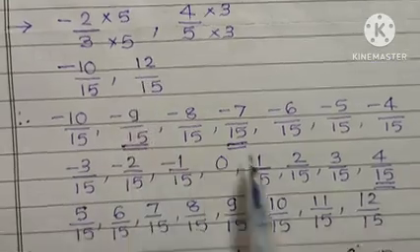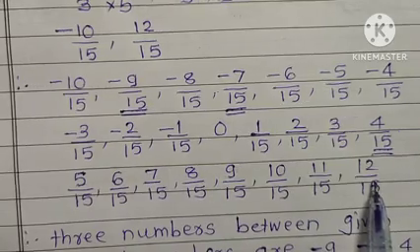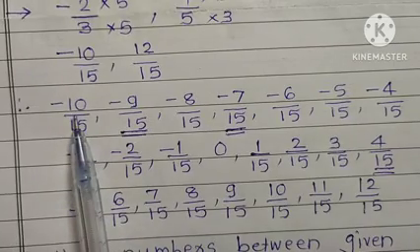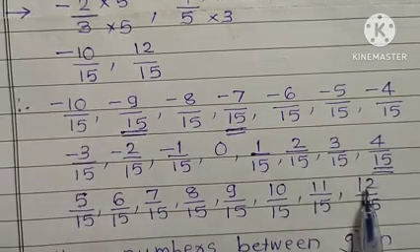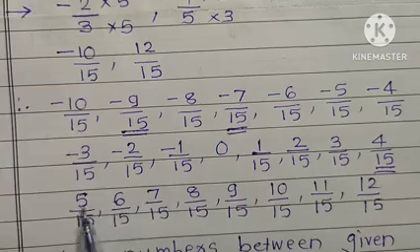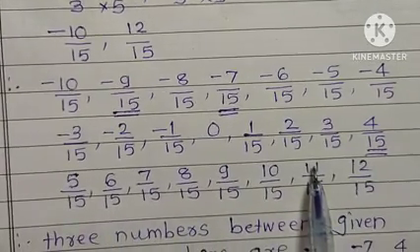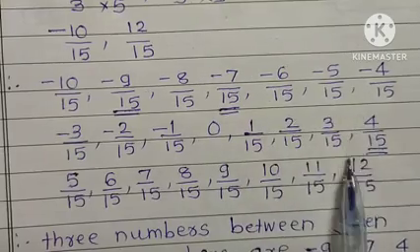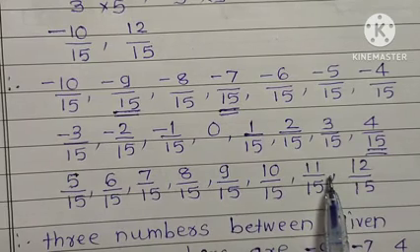Here is 12. So stop here at 12. So please note that this number is given and this number is given. Between these two numbers, there are so many numbers available, but we want only 3. So any of these numbers you can write as an answer.